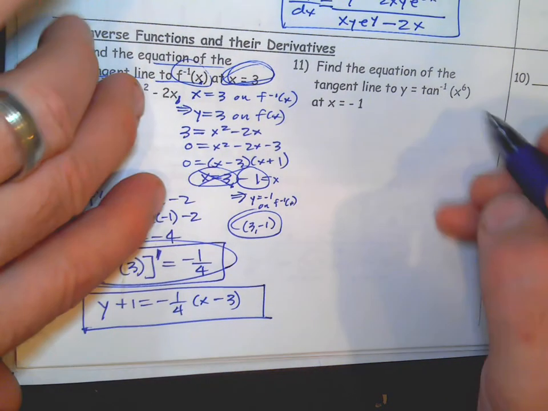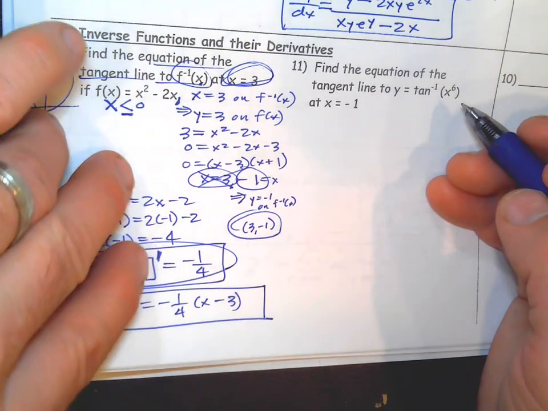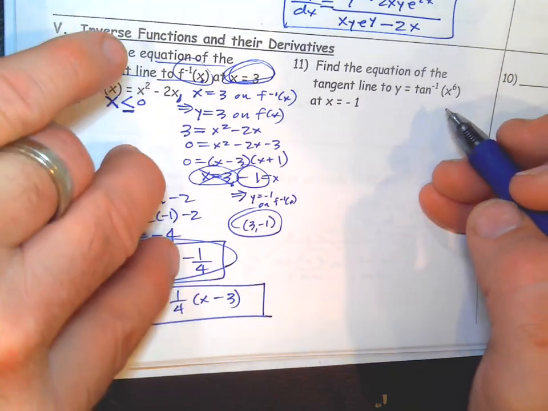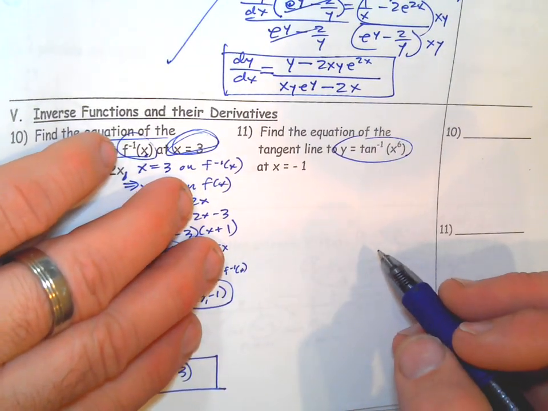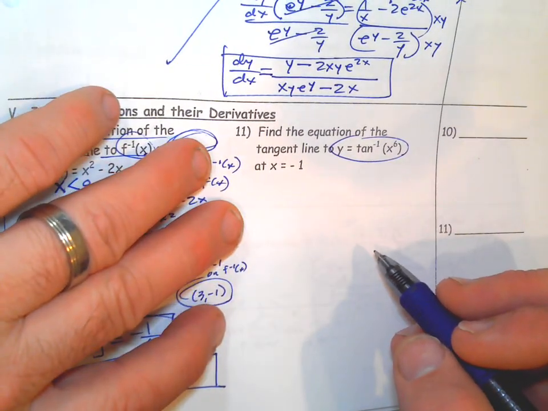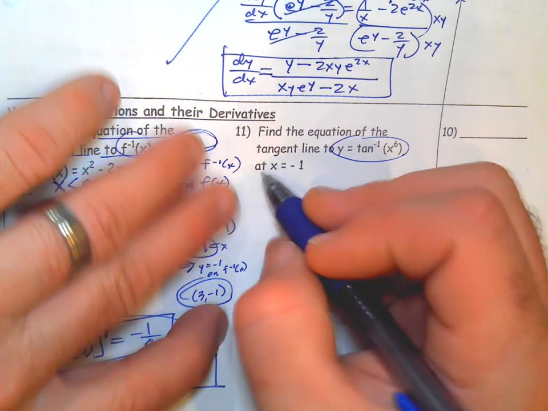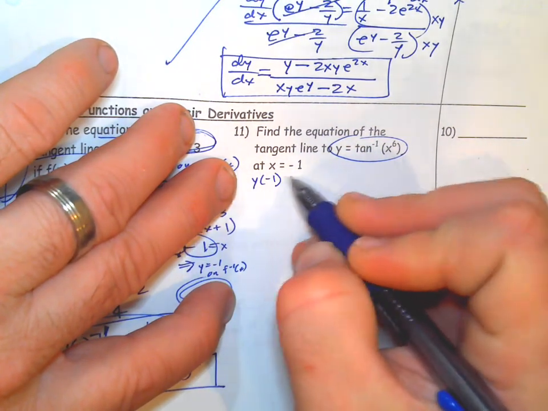Let's do this one. Find the equation of the tangent line for this graph. Now, this one seems like the same. That is related to inverse and stuff, but this is a very specific inverse function that's already been given to you. So there's two things. We need the point, so we're going to plug negative 1 in.